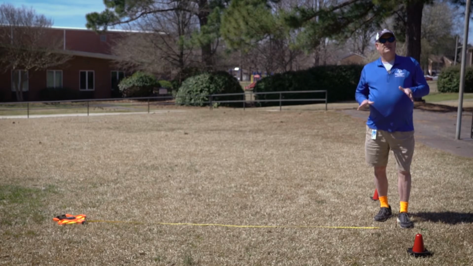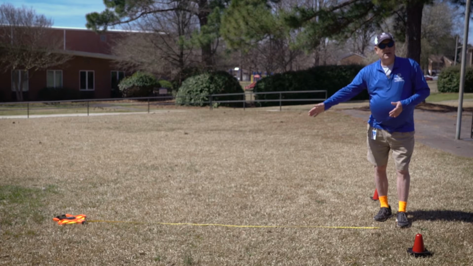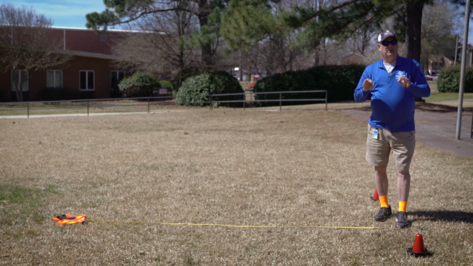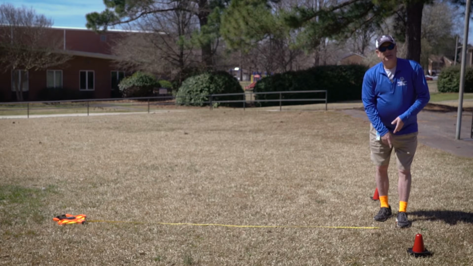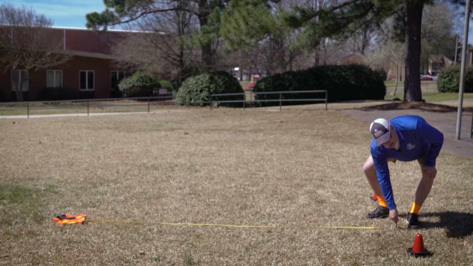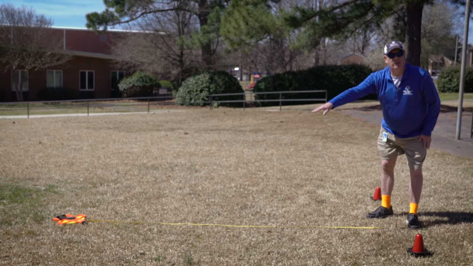All right, folks, our next event that we're gonna cover is the standing long jump. Of course, you need a tape measure in order to measure out the folks. A little trick that we'll tell you from years of doing spring games: set your tape measure up, stick it in the ground, use a pencil or a stick or something to hold it down, then you can just move your tape where it needs to go.